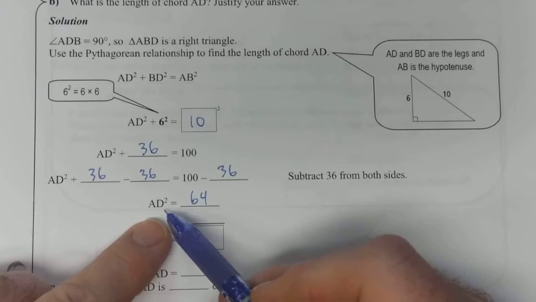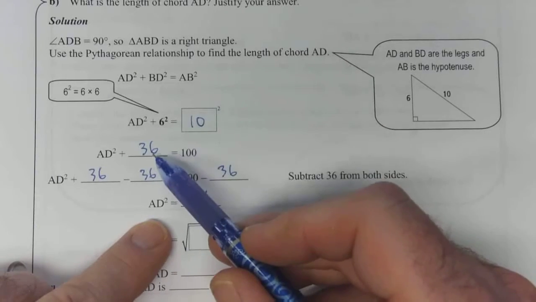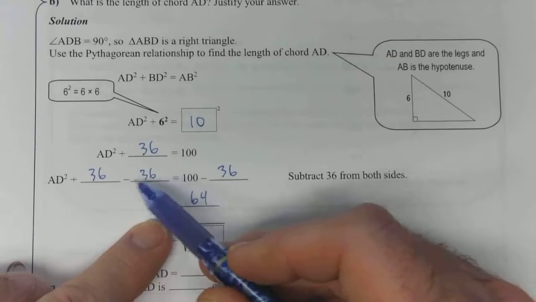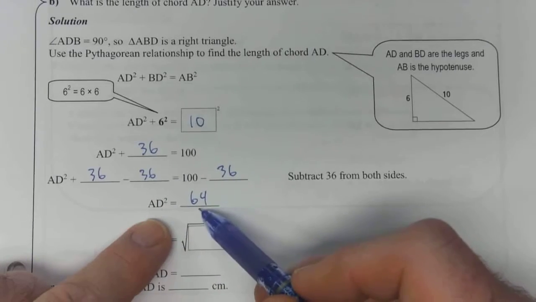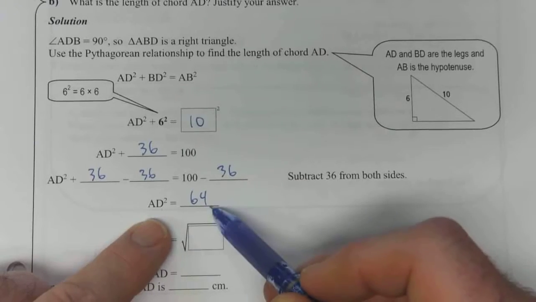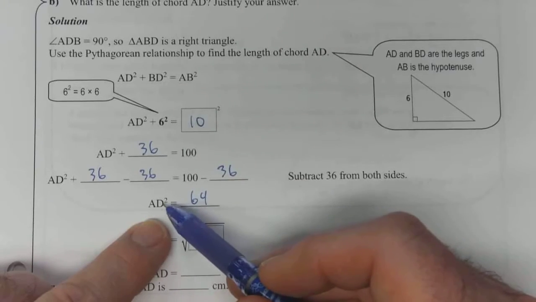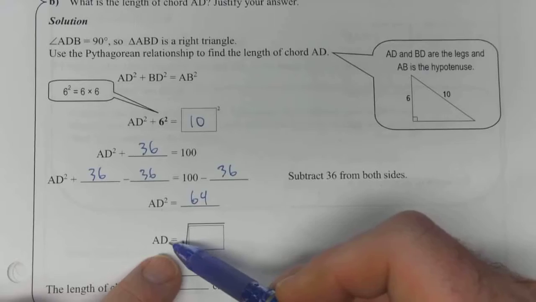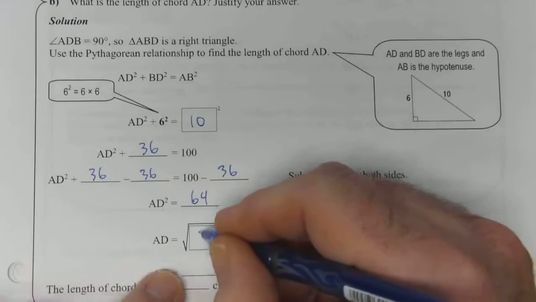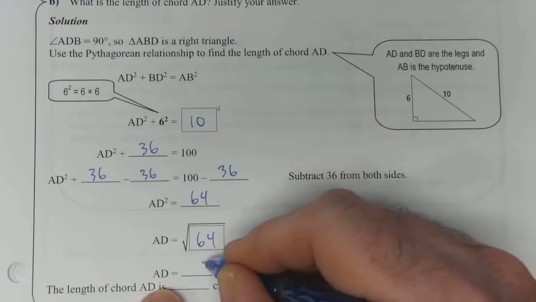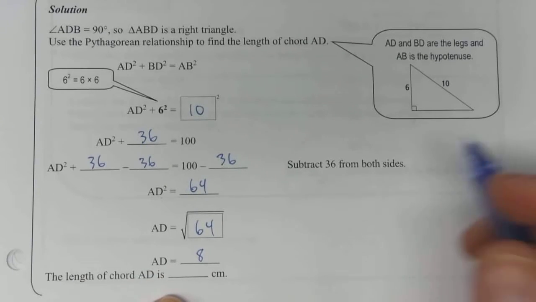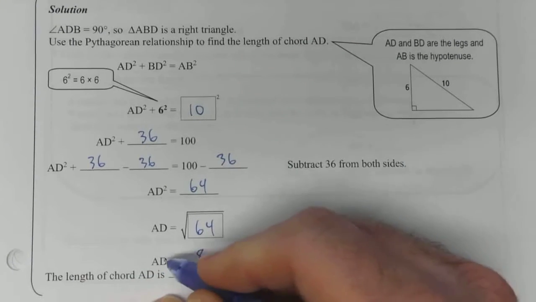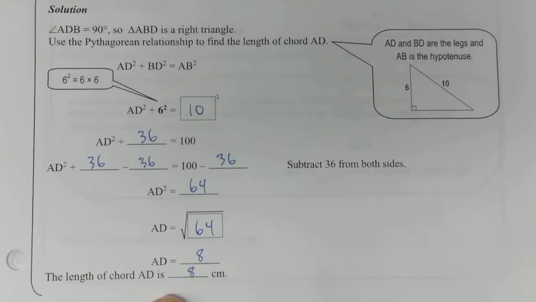So we've got AD squared equals 64. We need to take the square root of both sides to get AD. The square root of 64 is 8. So we know that the length of chord AD is 8 centimeters.